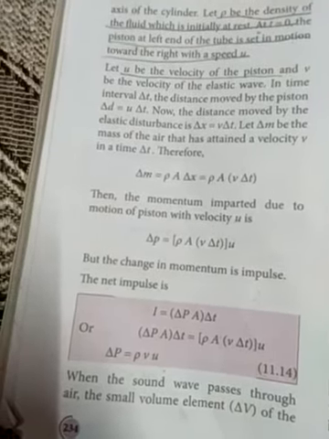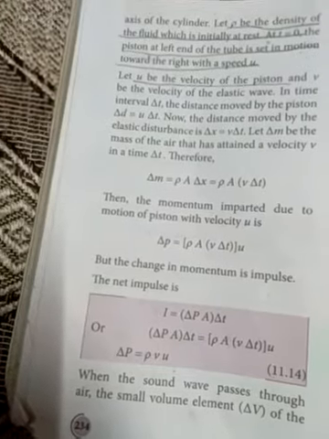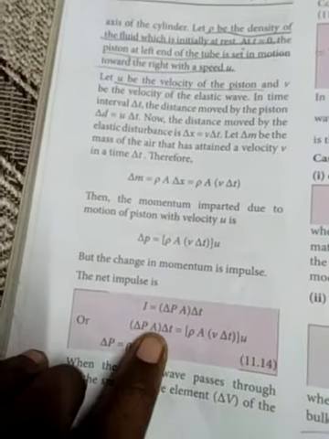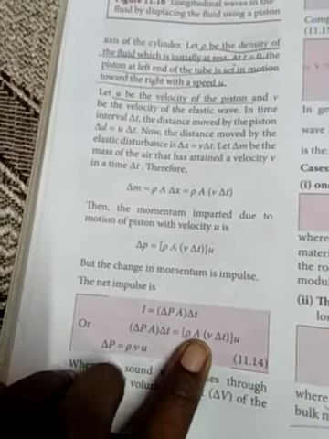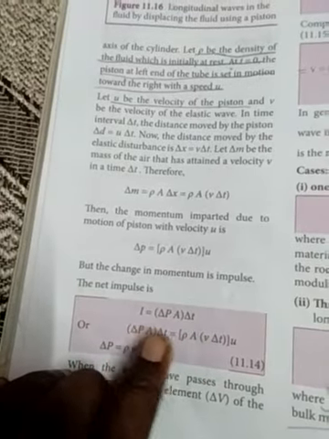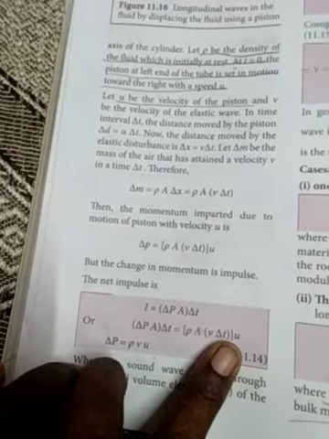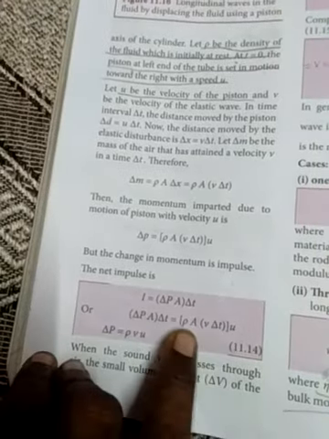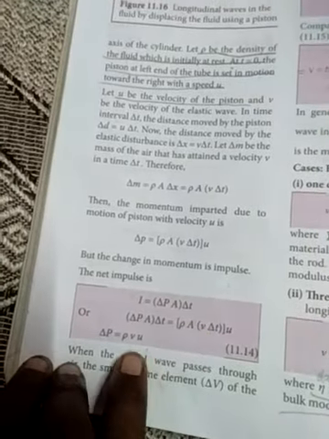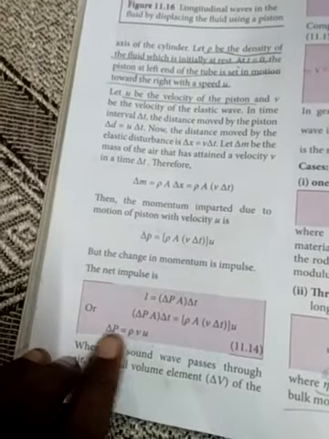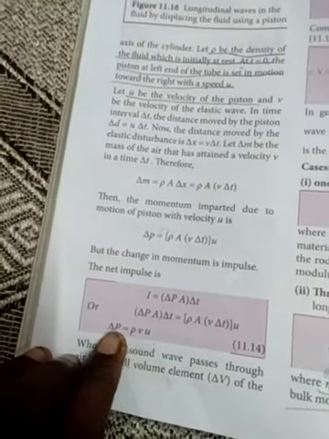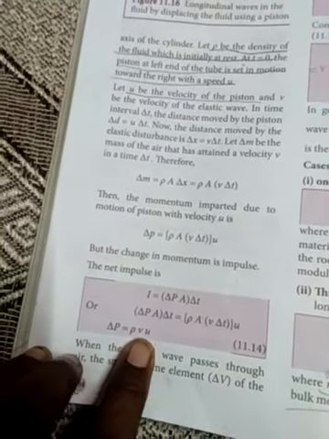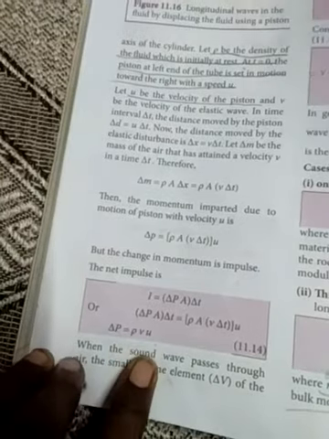Here A cancels on both sides, and dt cancels, so delta p equals rho v u. This is the pressure change we find.